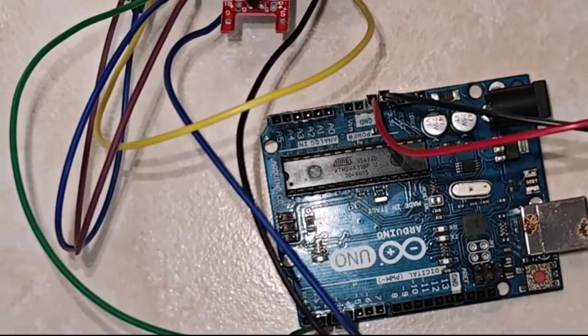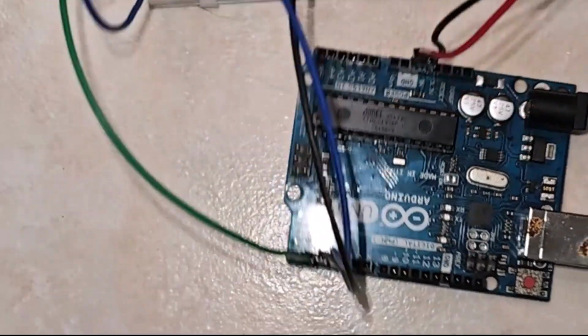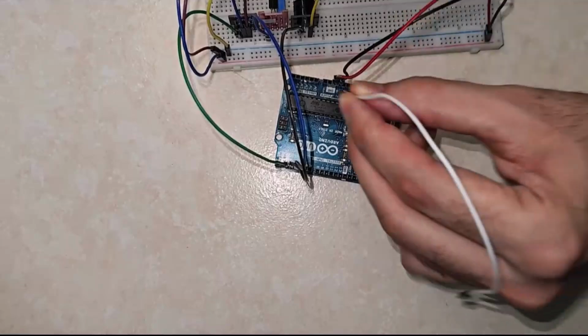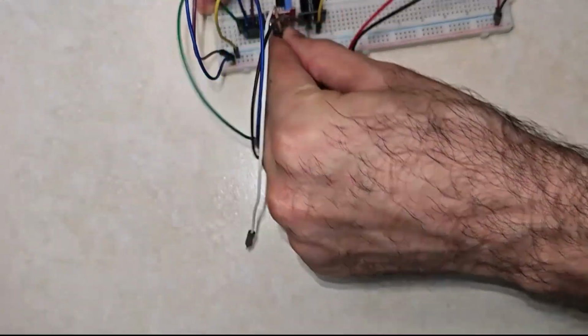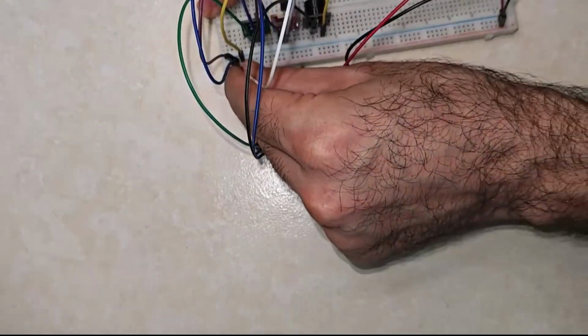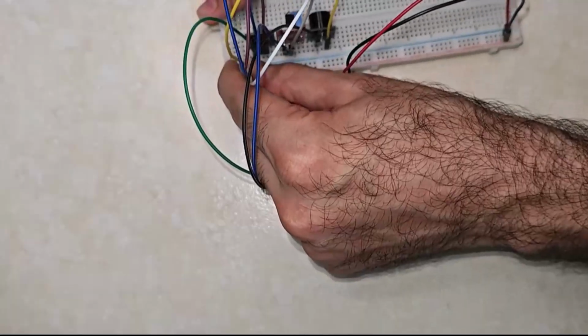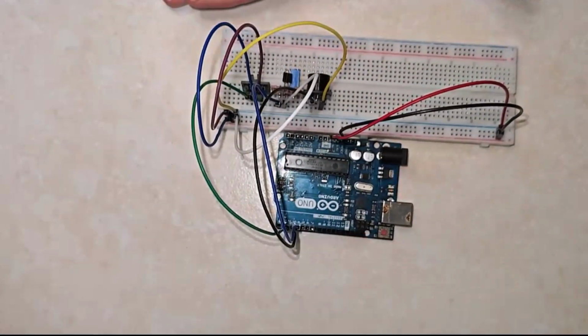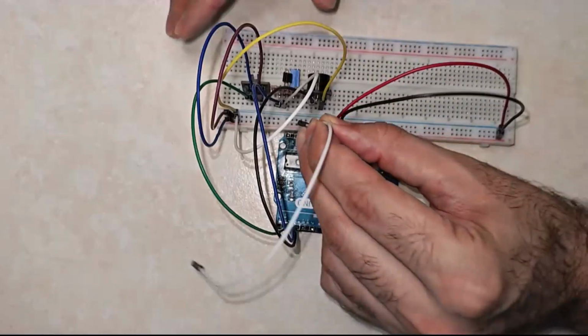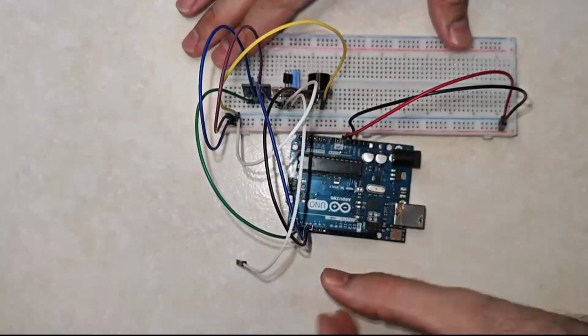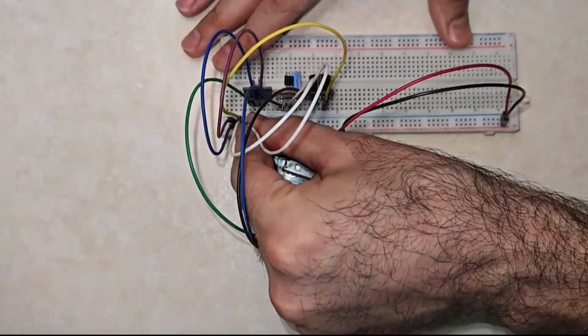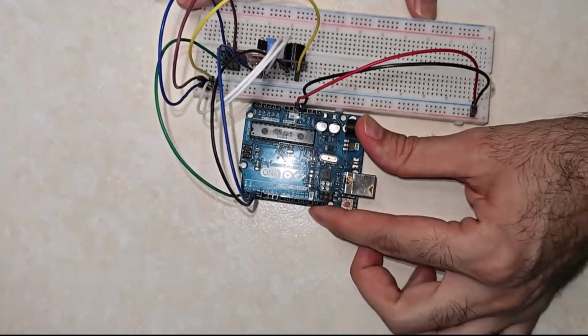The next pin will be the positive, and the other one will be the G or the GND. So I'm going to connect them one by one. Positive goes to the positive of my breadboard. And the next pin will be the G, the negative. So I'm going to connect it to the negative side of my breadboard, just like that.